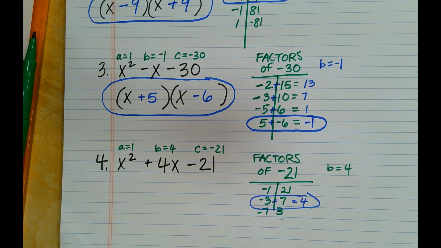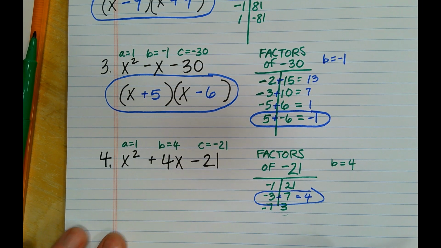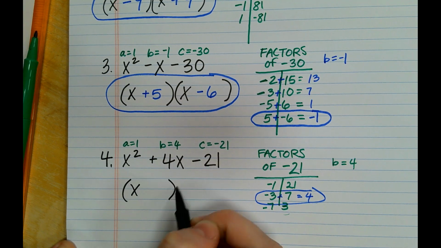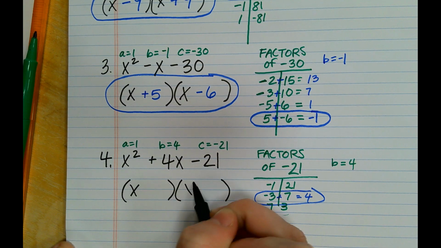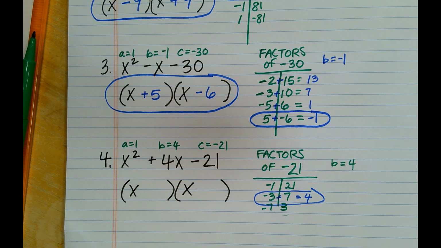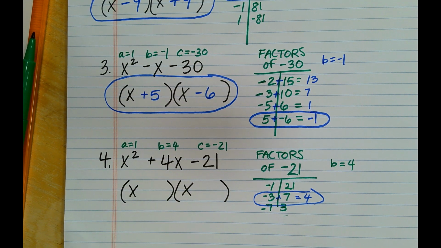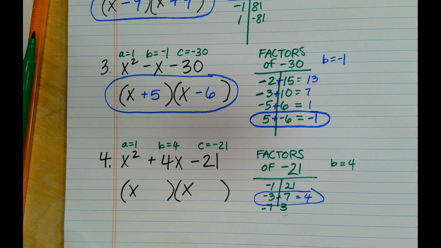So how am I going to write my answer in the parentheses? X minus 3 and X plus 7. And if you did it the other way, that's good too. You could do X plus 7 and X minus 3, or you could do X minus 3 and X plus 7. Both of them work.